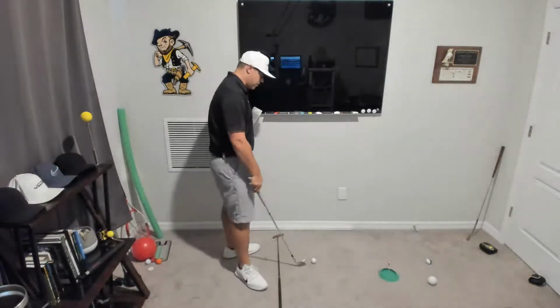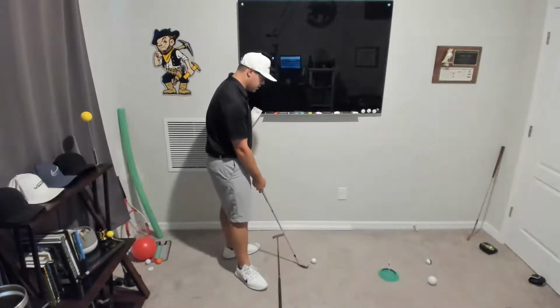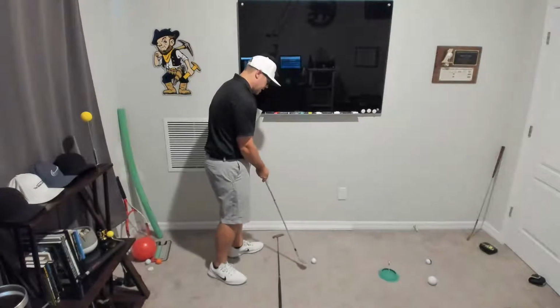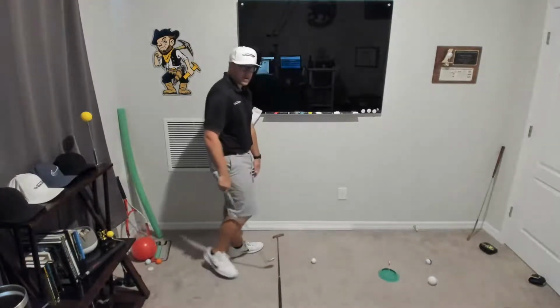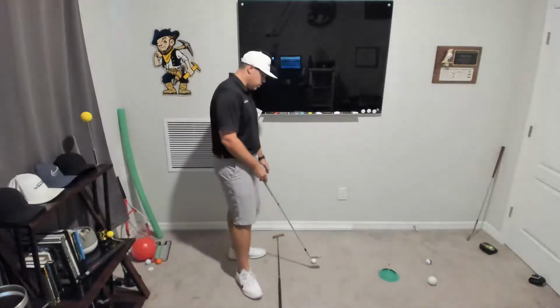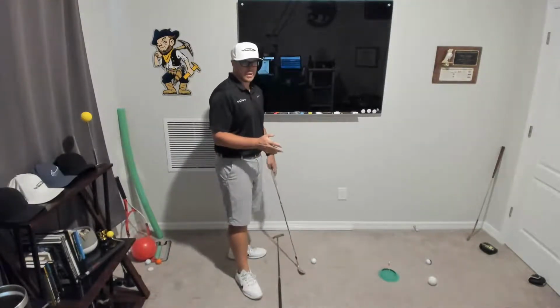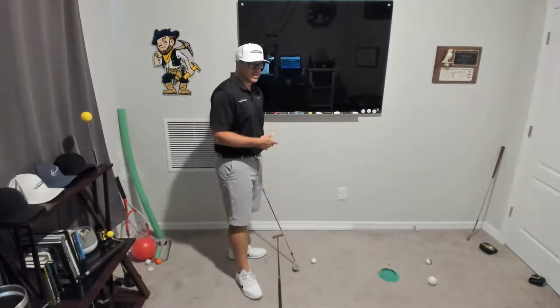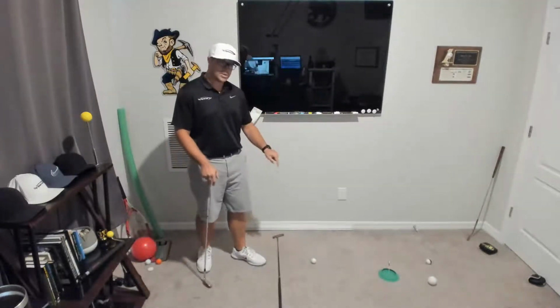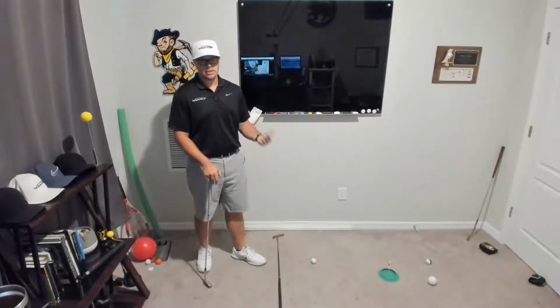And then for a fade, I'm thinking that I'm swinging more outside in, and I'm trying to hit the inside part of the golf ball. But that's about it. Now, that doesn't mean that, again, feel is relative. And a lot of these things are relative. They're not things like, in order to play good golf, you have to focus on that part of the golf ball. That is not the case at all.